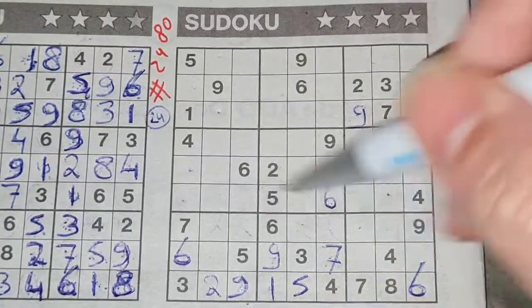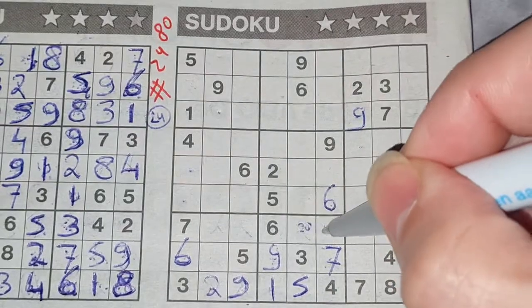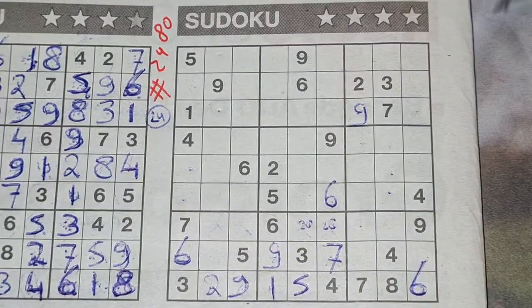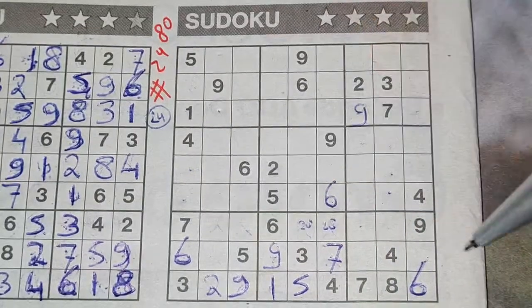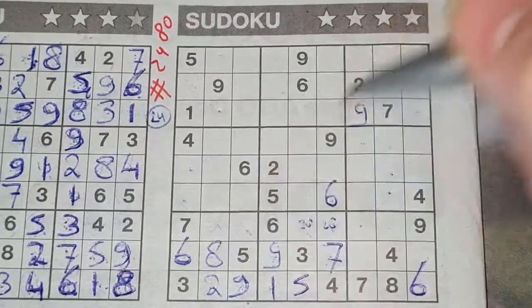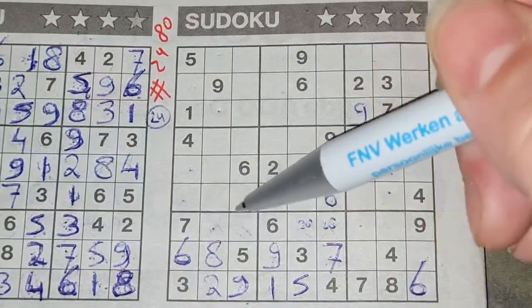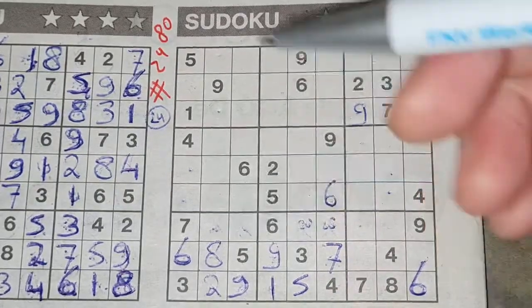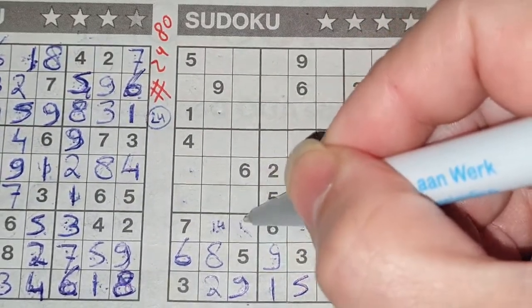2 boxes left in this big square for the numbers 2 and 8. Let me mark those 2 boxes, 2 and an 8. Alright, so we have an 8 in this row, 8 in one of those 2 boxes in that row. So in the row between, the only place for the 8 should be there. 2 boxes left in this big square for the numbers 1 and 4. I cannot fill this yet. Let me mark those 2 boxes, 1 and a 4.